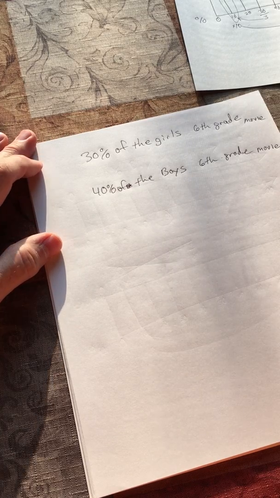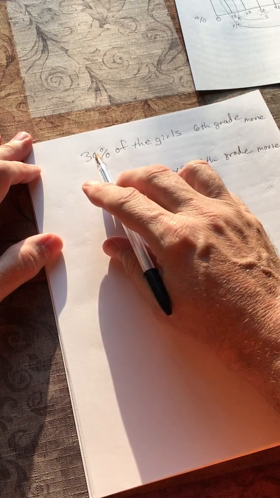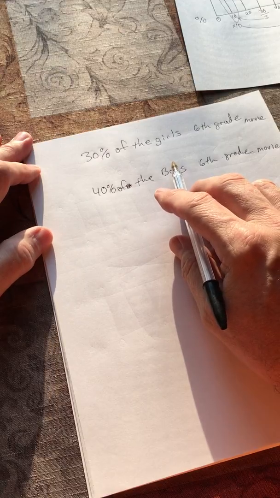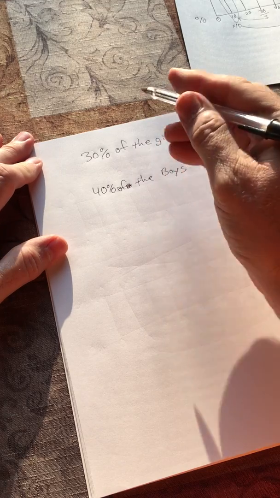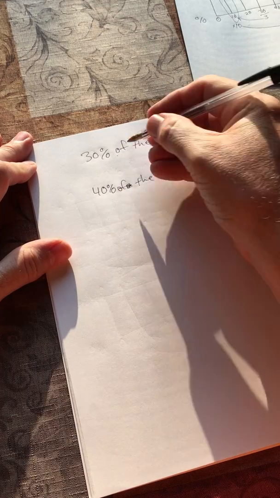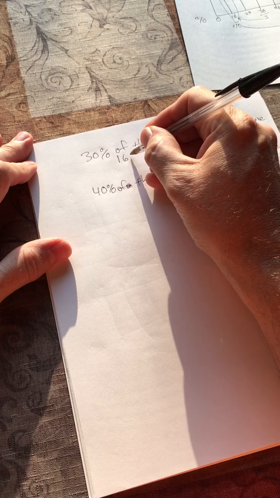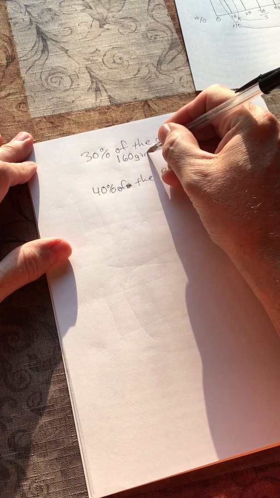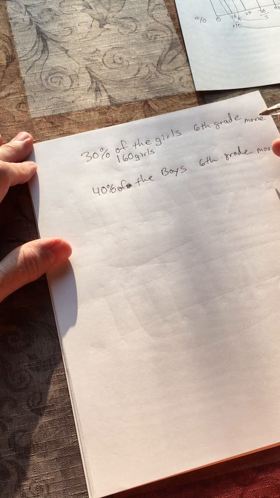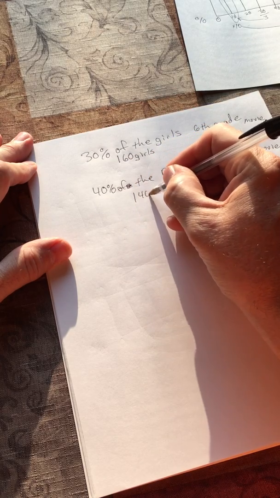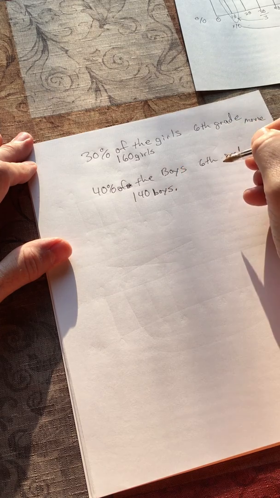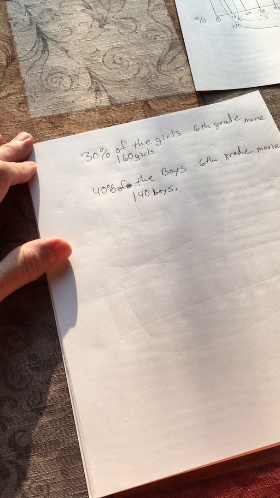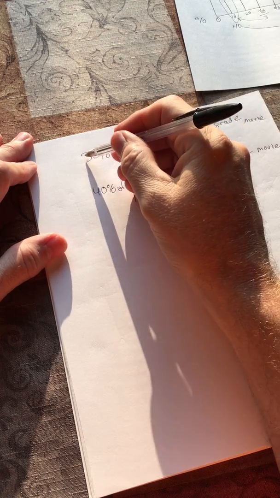Okay, so we know that 30% of the girls went out and saw a movie, and that 40% of the boys also went and saw a movie. Well, what if there are 160 girls in the 6th grade, and there are 140 boys? Okay, well, how many girls went to the movies versus how many boys? All right, well, let's do these one at a time.